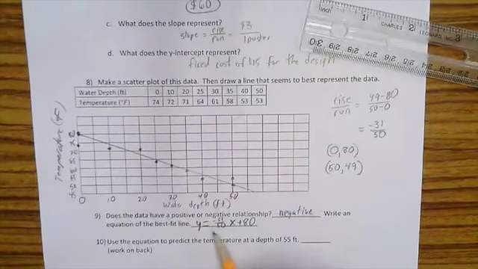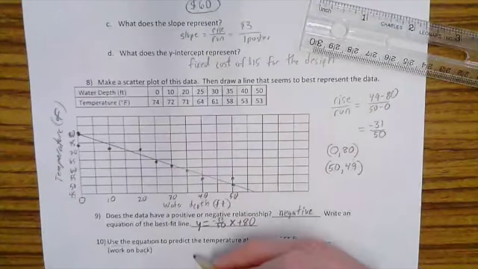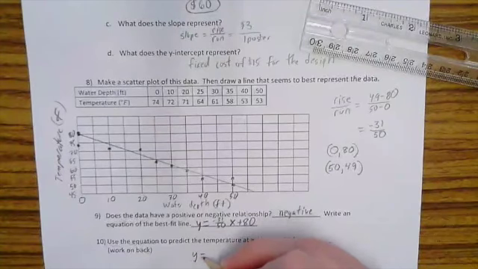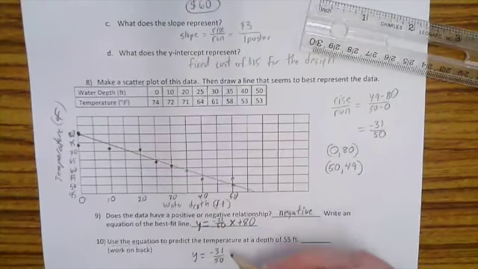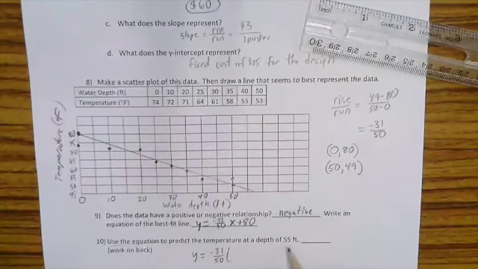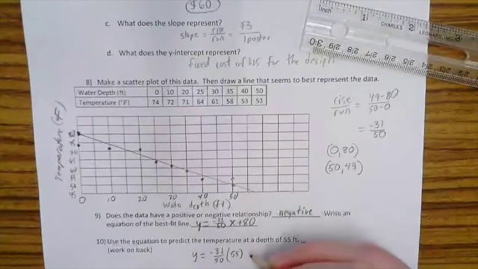But we can also use our equation, and that's what it says to do. So I'm going to plug in here: y, which is my temperature, is equal to negative 31 over 50 times x, and x in this case is the depth, which is 55 feet. So I'm going to plug in 55 there, plus 80.